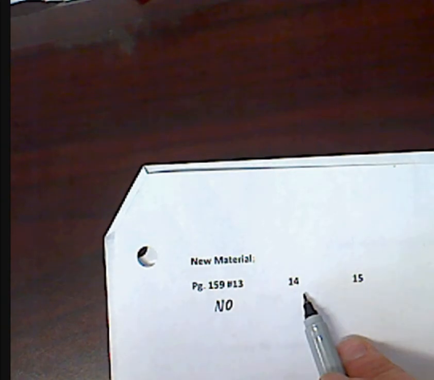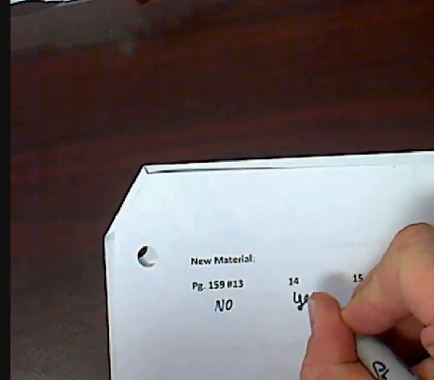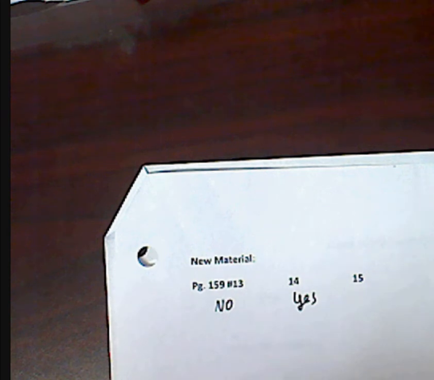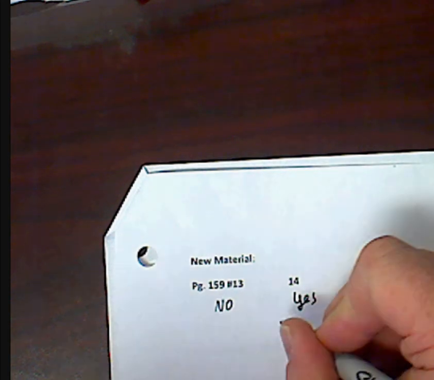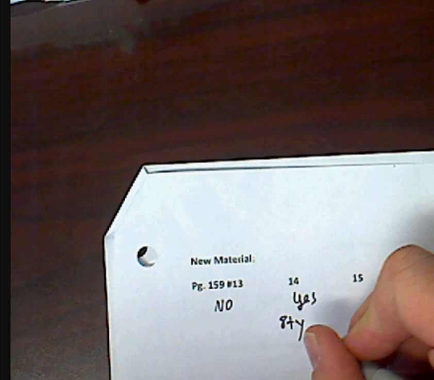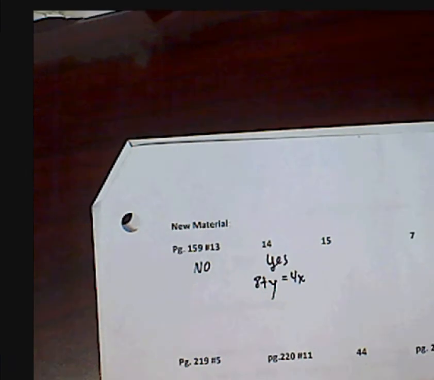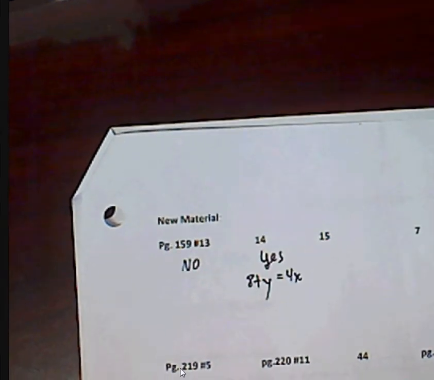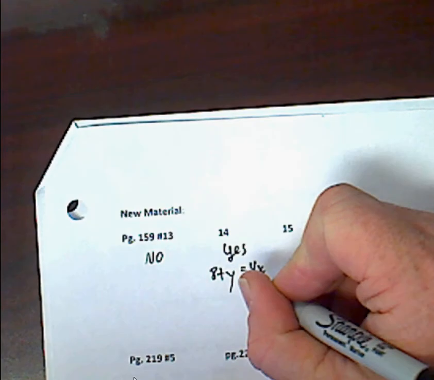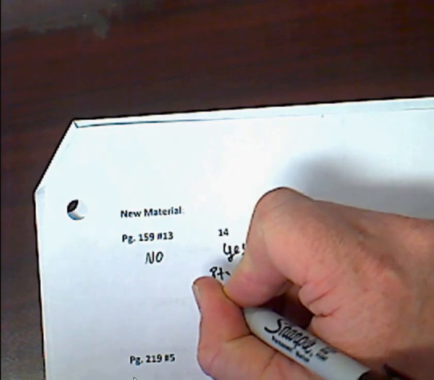Number 14, you would say yes. And it says write the equation in standard form. So if I have 8 plus y equals 4x, and if I want to get this in standard form, I need my x on the left side, and I need my number on the right side. So I'm going to bring my 4x over.